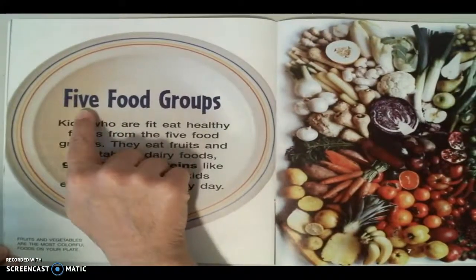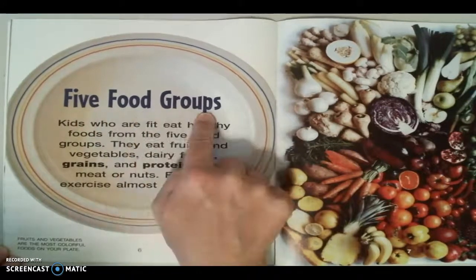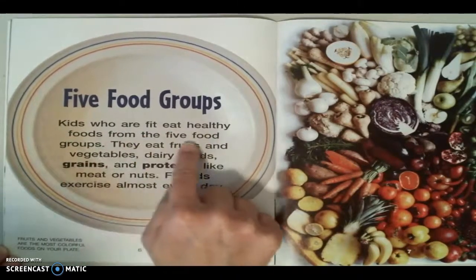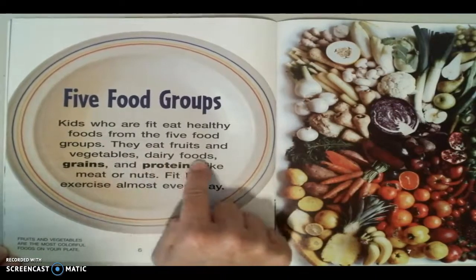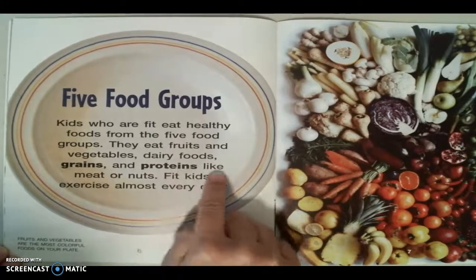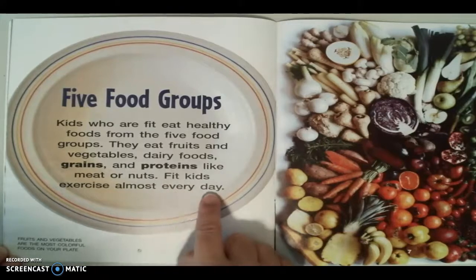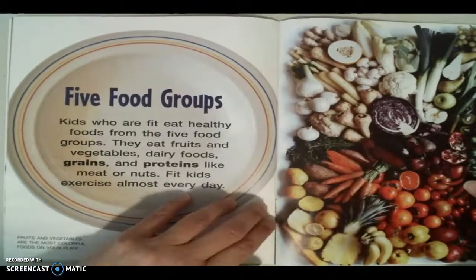The heading for this one, I bet you can read that word. And that word, I bet. 5 Food Groups. Kids who are fit eat healthy foods from the 5 food groups. They eat fruits and vegetables, dairy foods, grains, and proteins like meat or nuts. Fit kids exercise almost every day. Grains and proteins are 2 of the words. They're back here in the index, I bet. Oh, nope. But they're in the glossary.